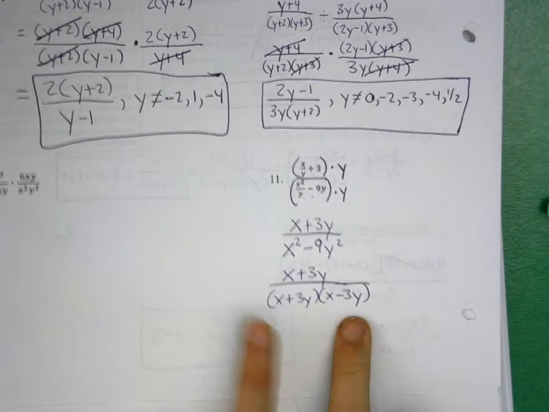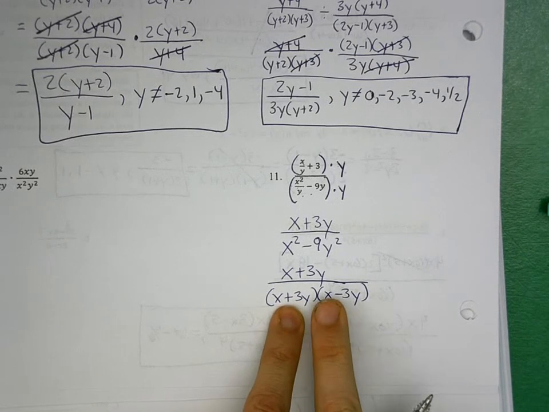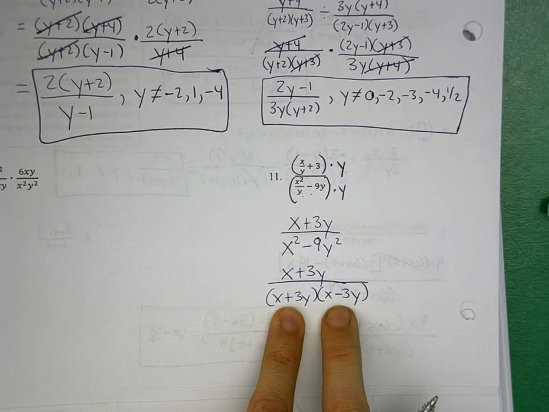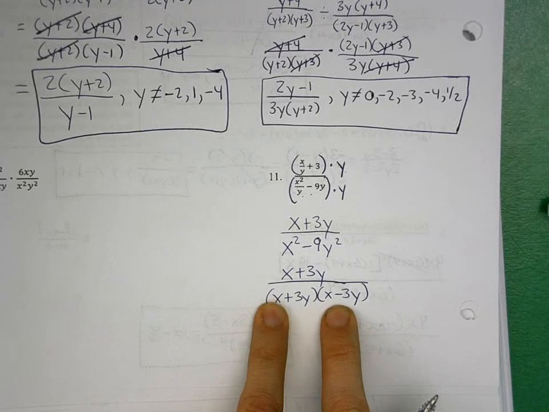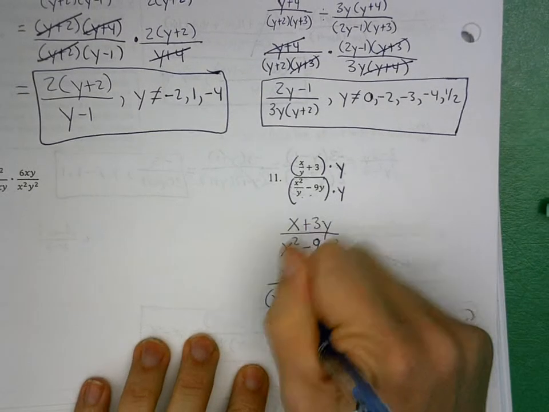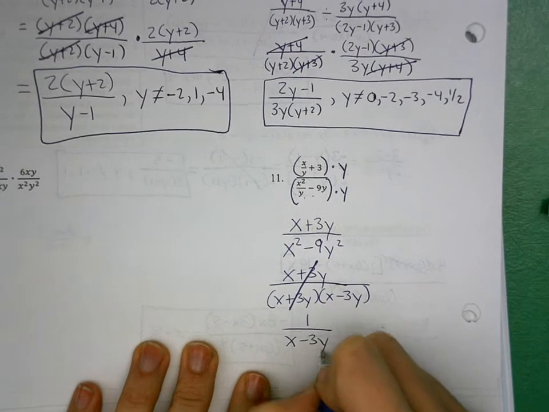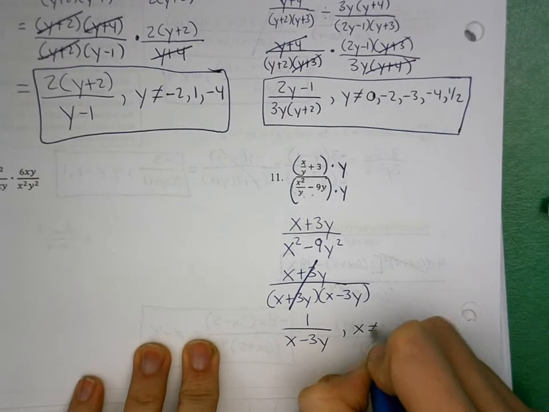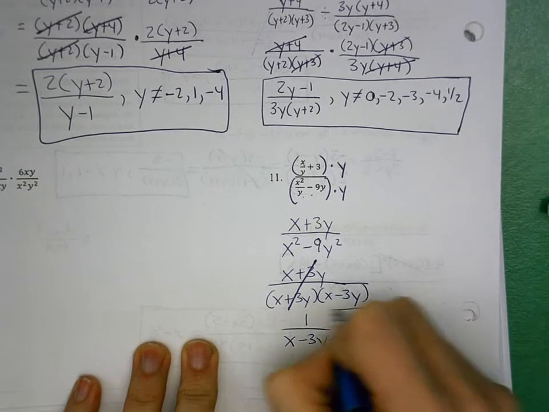Two excluded values here. X cannot equal -3y, and x cannot equal positive 3y. Because if x was positive 3y, that would be 0. If x was negative 3y, that would be 0. And so then simplifying, we have 1 over x minus 3y with 2 excluded values. X cannot equal either positive or negative 3y.